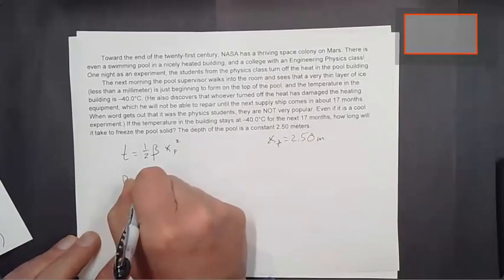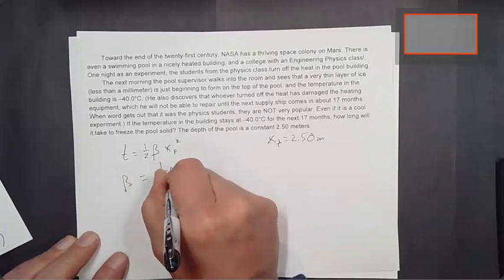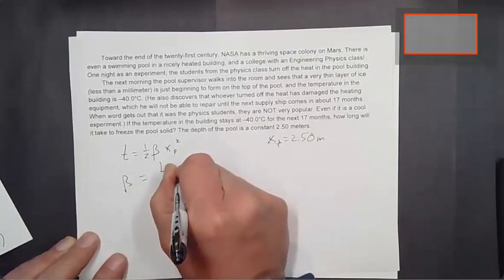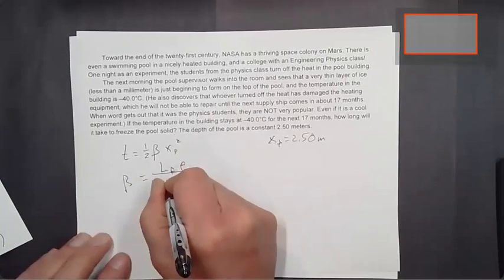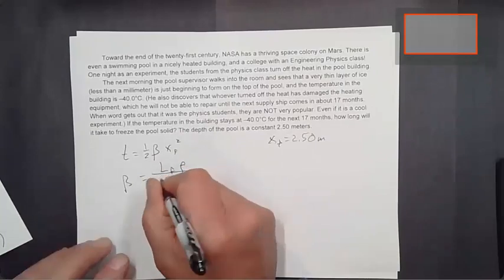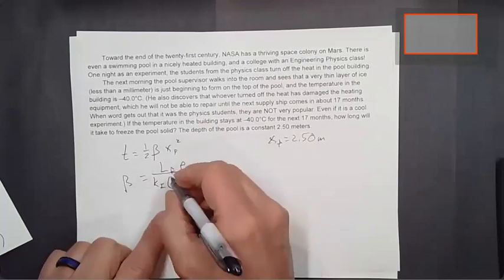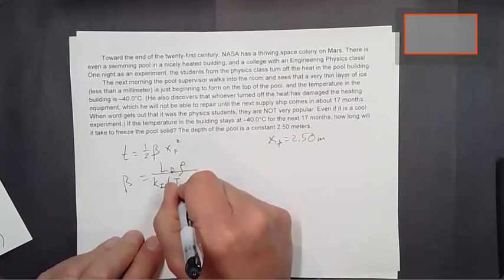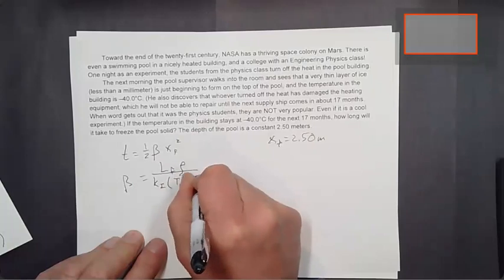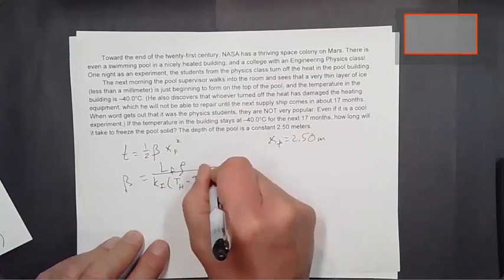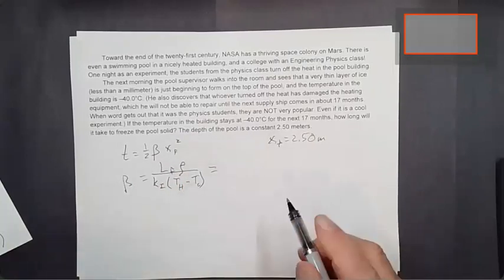Beta is the heat of fusion of ice times the density of water divided by the thermal conductivity of ice times the temperature difference, T hot minus T cold. Actually, in this case, yeah, that's right.